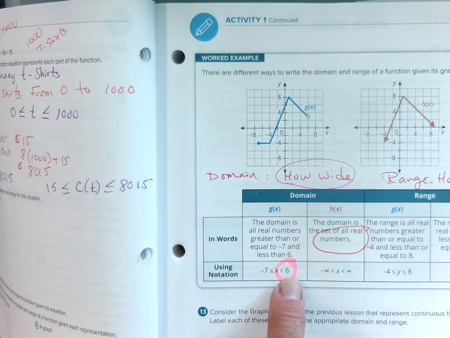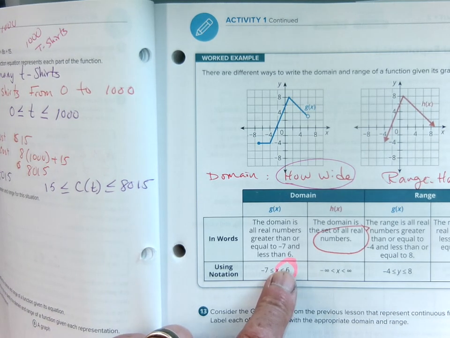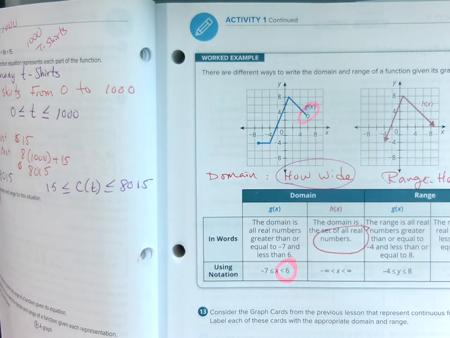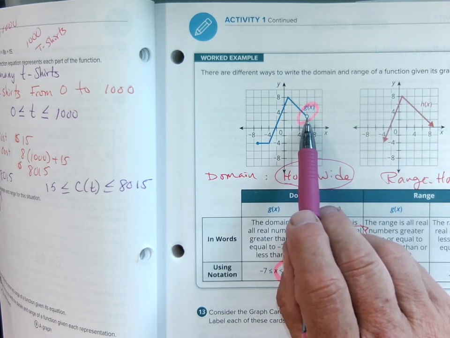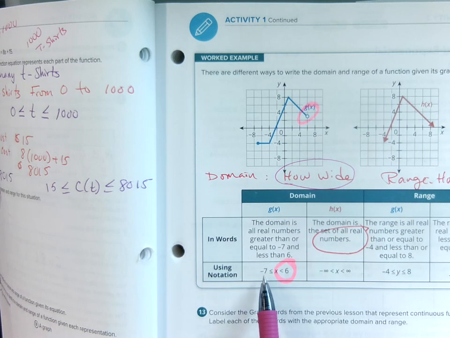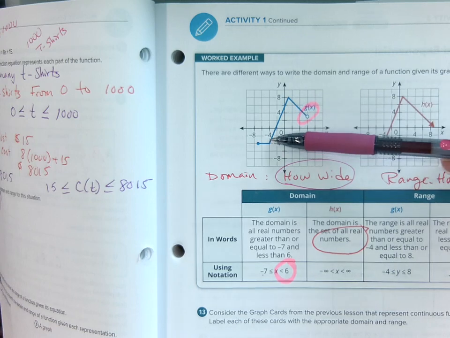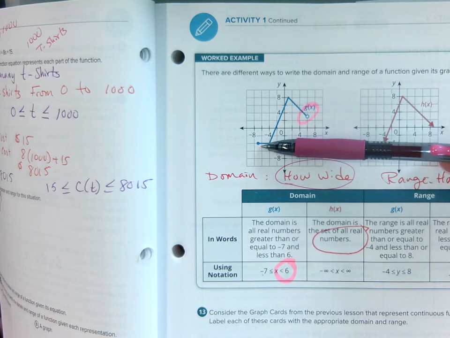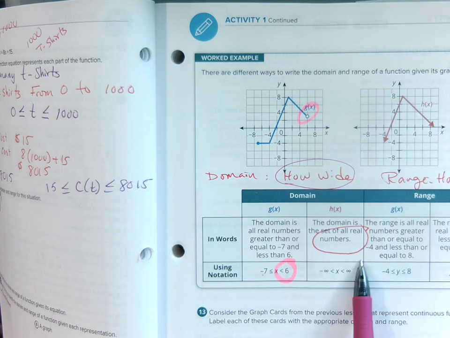Now I circled this 6 because if I look at this graph here, right here at 6, I have an open circle. So there's no dot here at 6, so it does not include 6. So we say it's from -7 to 6, but not equal to 6, okay? We looked at the range. How tall is it? We said the height of this graph goes from -4 up to 8. So on g of x, it goes from -4 to 8, okay?